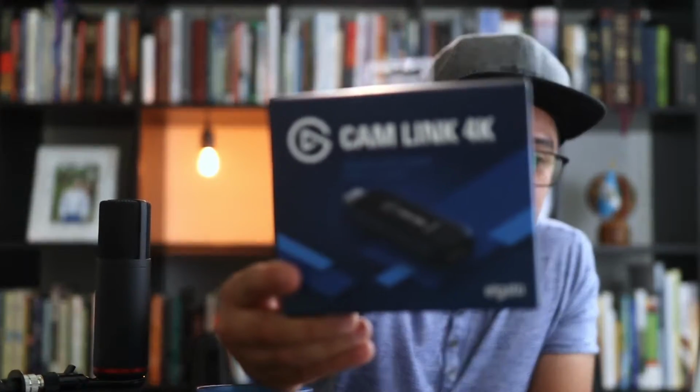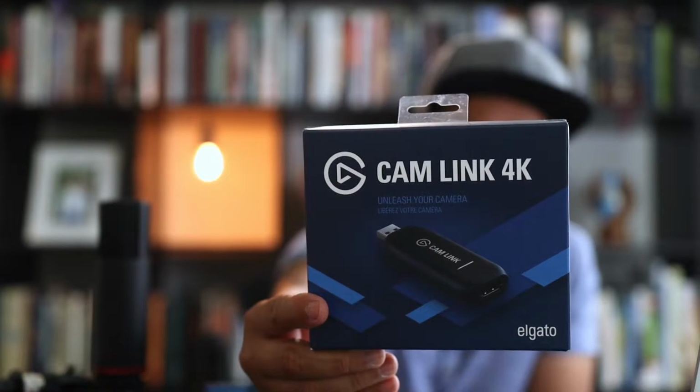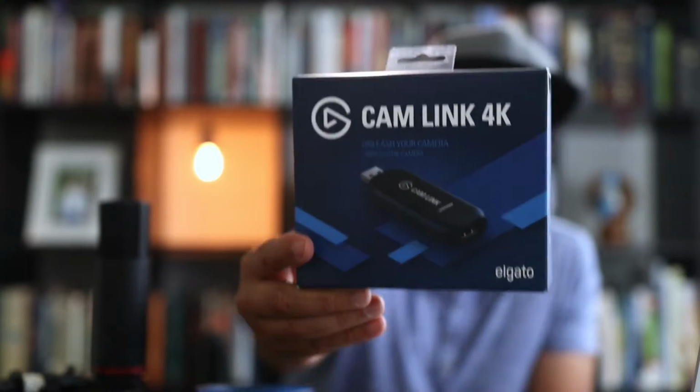Now, in order to live stream, you're going to need a capture card, or even to record if you want to record directly to your computer, right? But for live streaming, you need a capture card. Right now, what I'm using is the Camlink 4K. The Camlink 4K is a pretty awesome device.